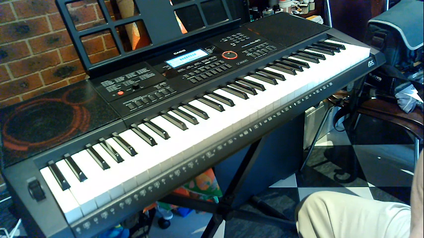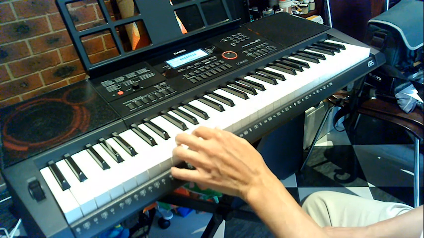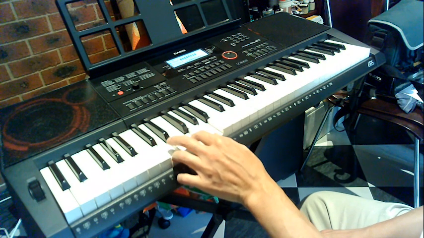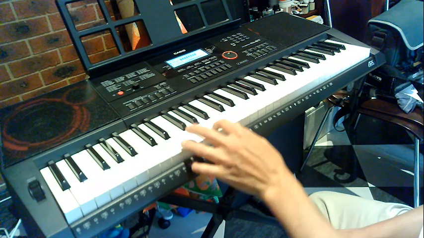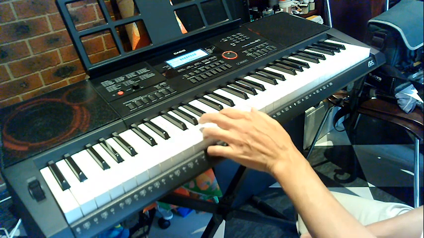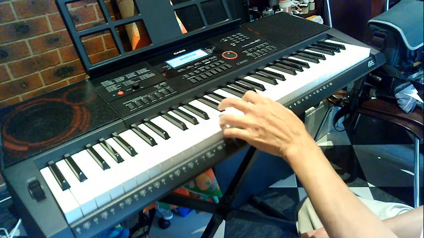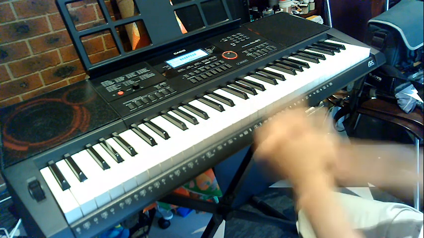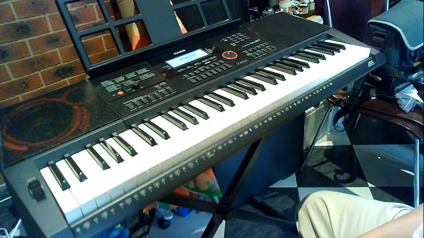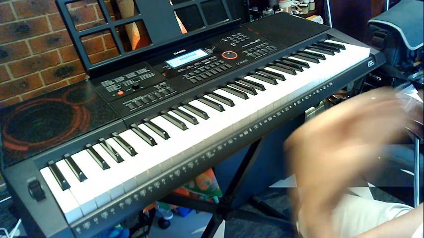So just note the inversions on each of these. So for instance, the D minor, E minor, so just think about these, and that they can really be anywhere on the keyboard as long as those notes are there.